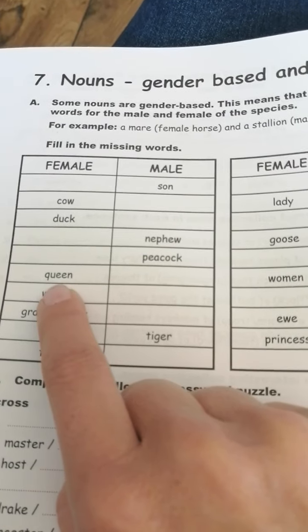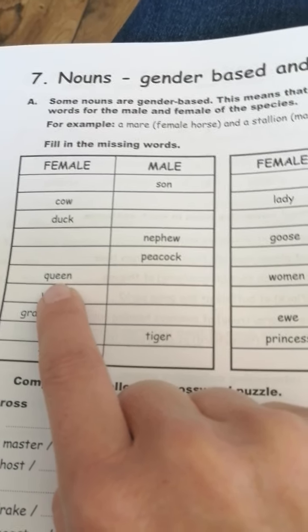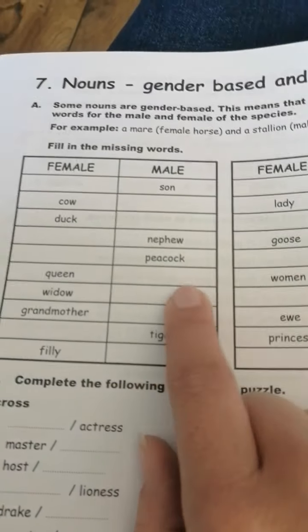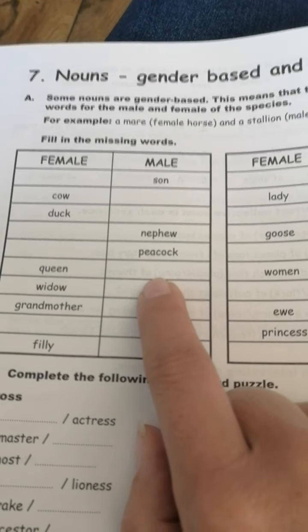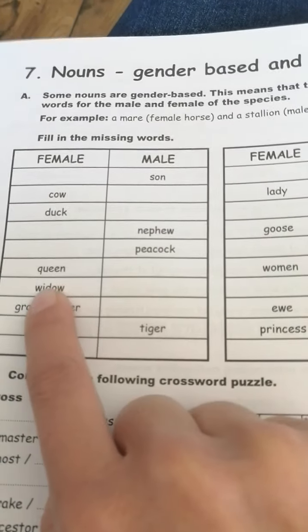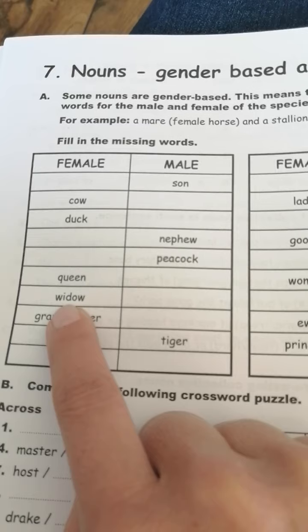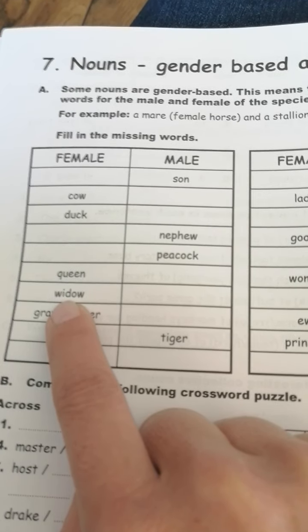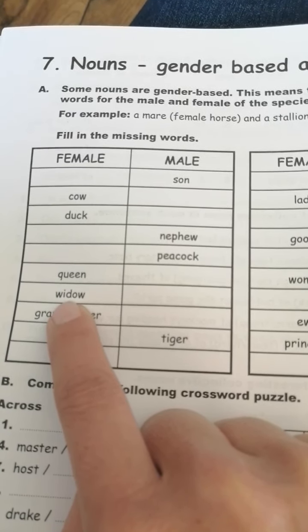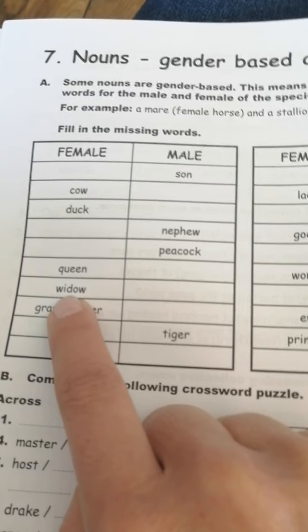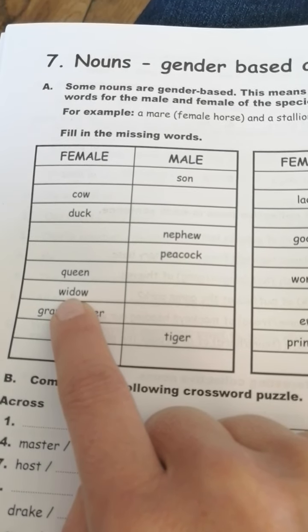All right, the next one's super easy. There we have our queen, and if she's not the queen, then he is the king. All right, the next one, female, is a widow. What is a widow? So a widow is somebody that was married once and her husband has died and she is no longer married.